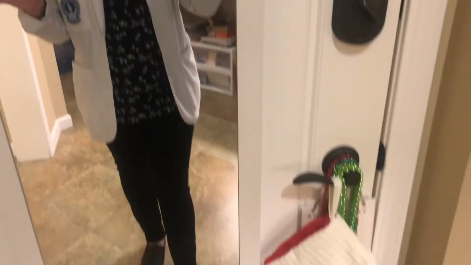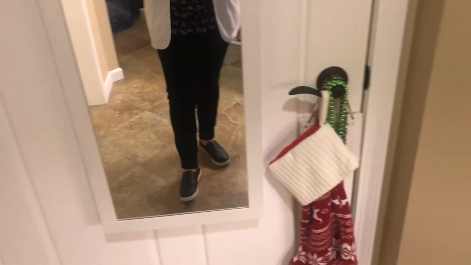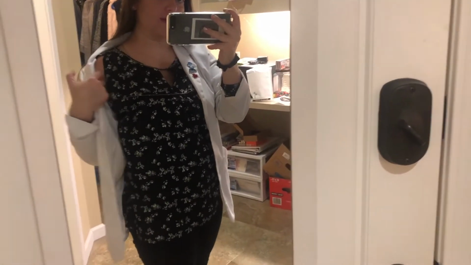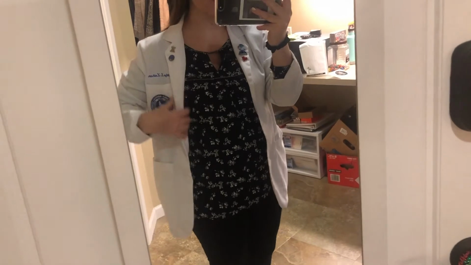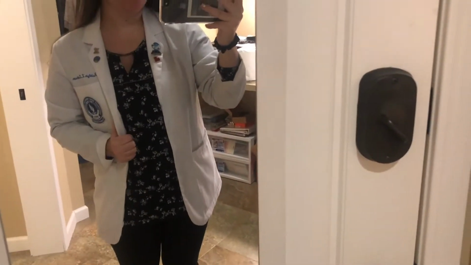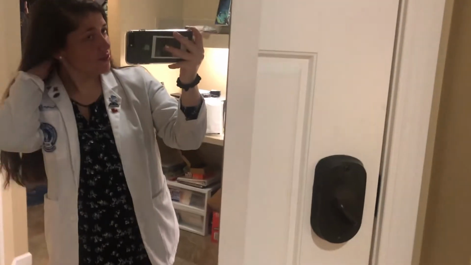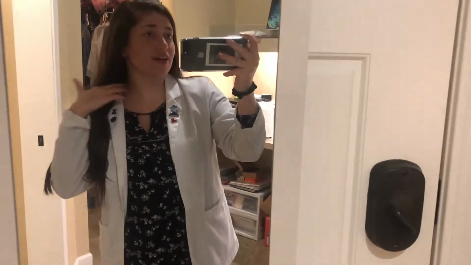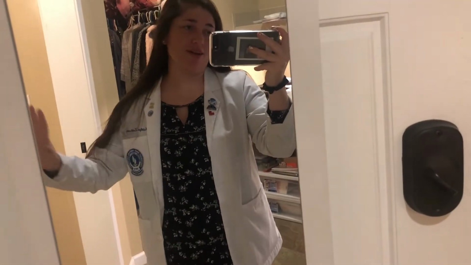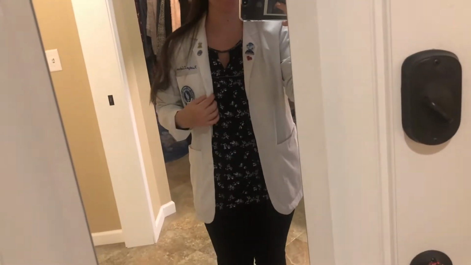But I'll give you guys a little outfit of the day. So it has to be professional dress. I'm wearing these black pants and then this floral top. It kind of has an indent here, but it's long sleeve. My white coat. And then I didn't do anything to my hair because I don't really feel like it. And I'm not really wearing any makeup because I don't really feel like it either.